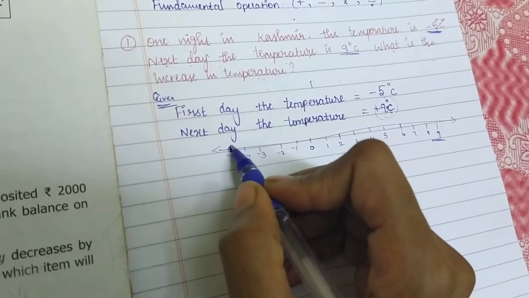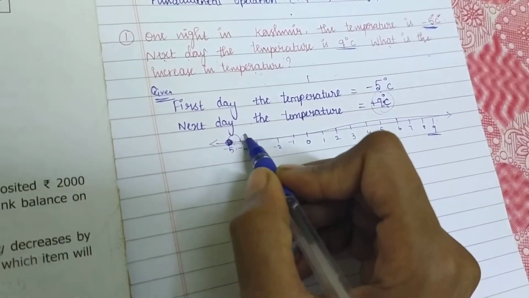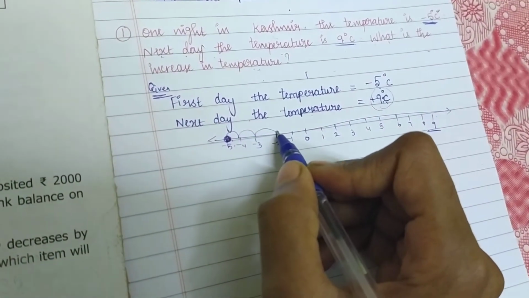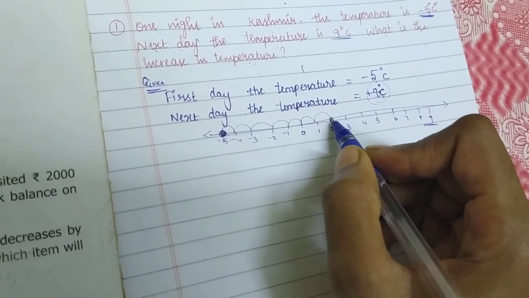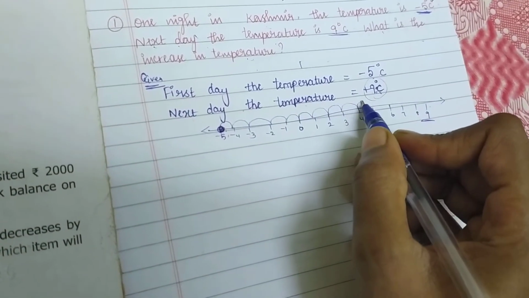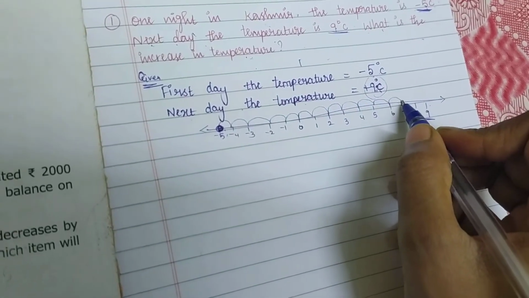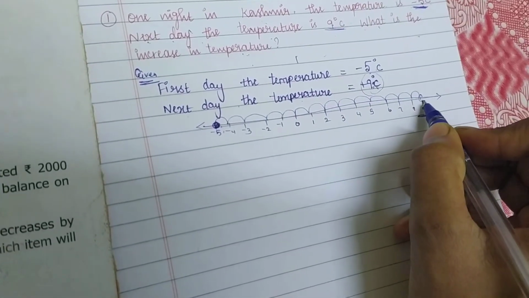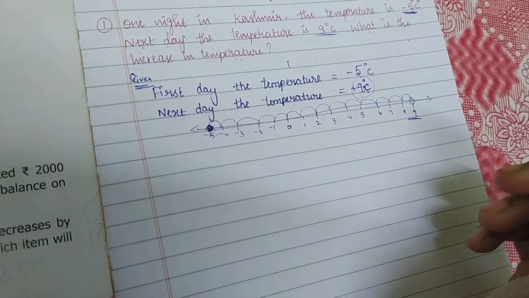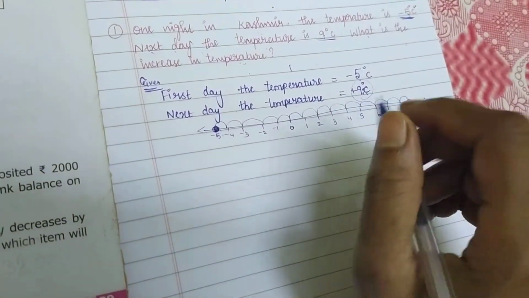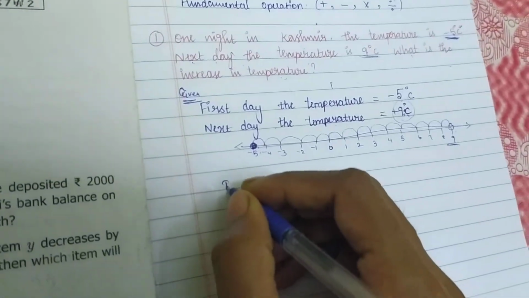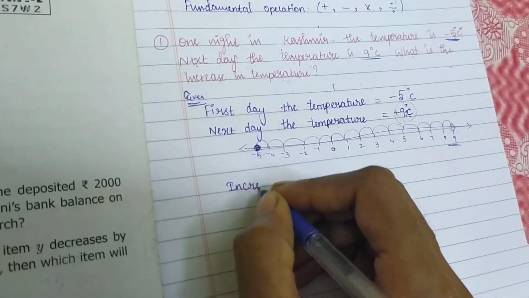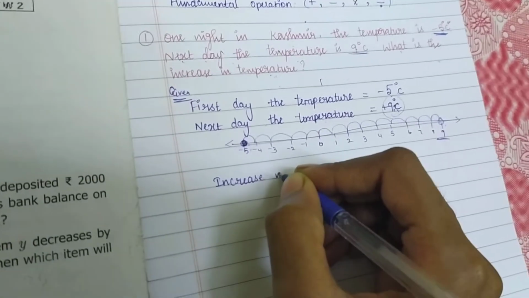You count 1, 2, 3, 4, 5, 6, 7, 8, 9, 10, 11, 12, 13, 14 on the number line, you got that, right?